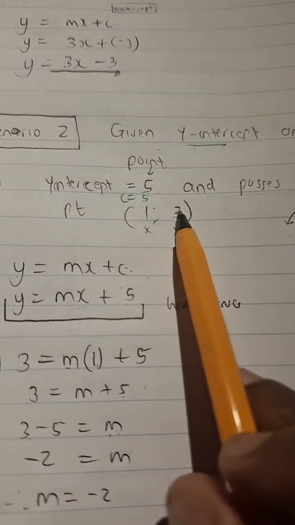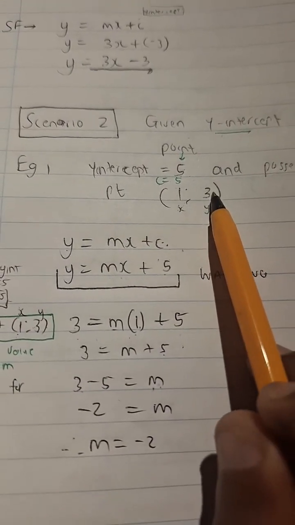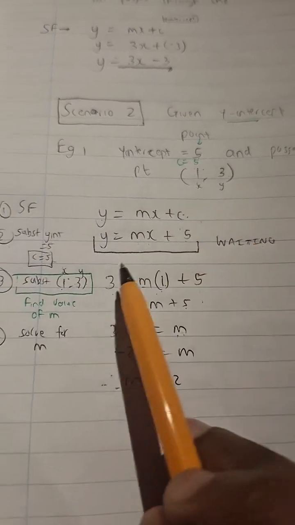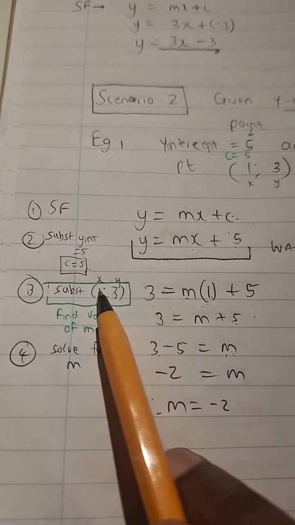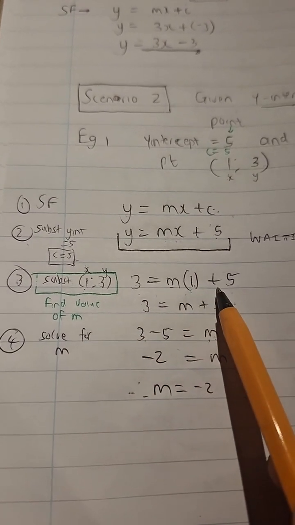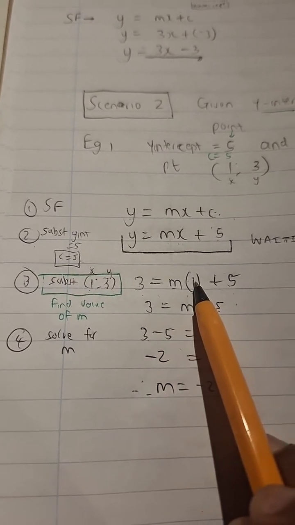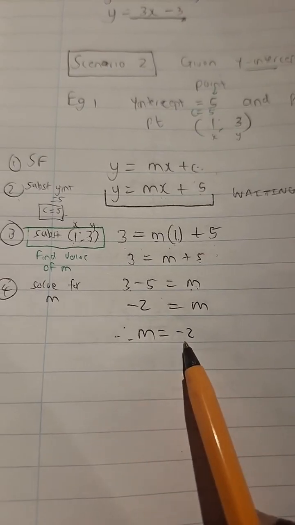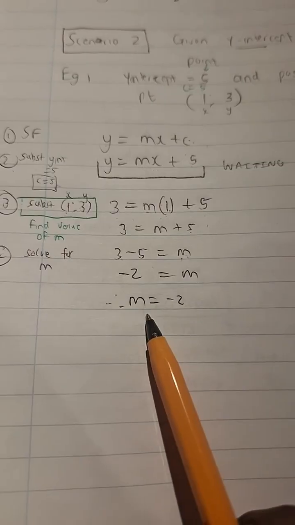Our lifesaver here was the point (1, 3). It saved the day. It helped replace the y value here being 3, and then it helped replace the x value being 1, so that we can then be in the position of solving for m, the unknown, and then getting what the value of m is, which is negative 2. Now that we have the value of m, we can now conclude about the equation of the straight line.